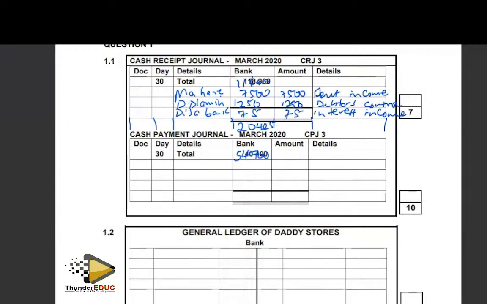Let me erase this because it will confuse us here. Even here, let me remove it. Okay, 25 here. Then this one, even if we don't add, it's fine. We shall need only this figure. Okay, now we go to the debit side.